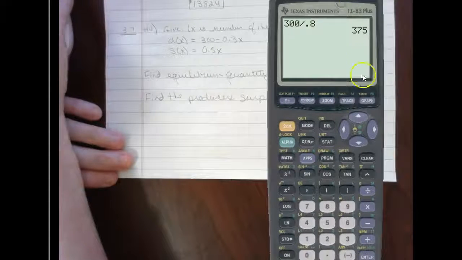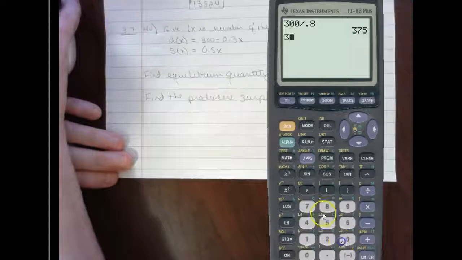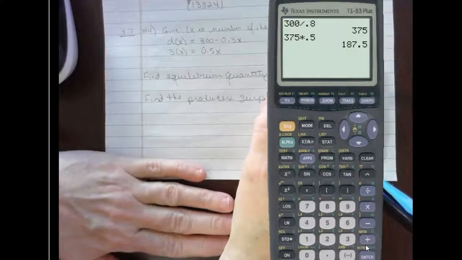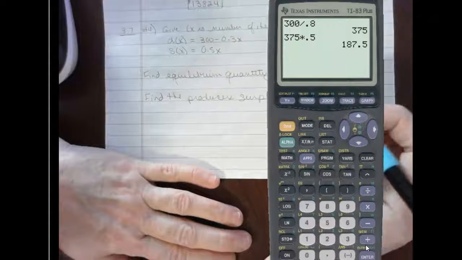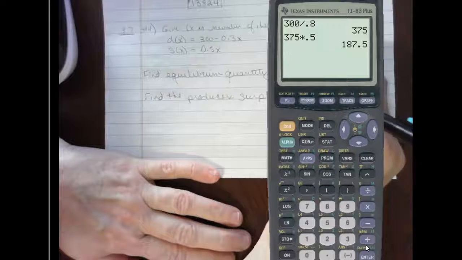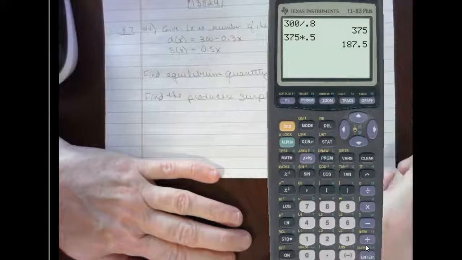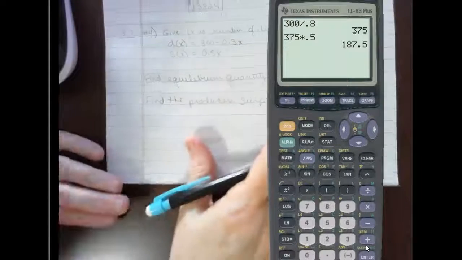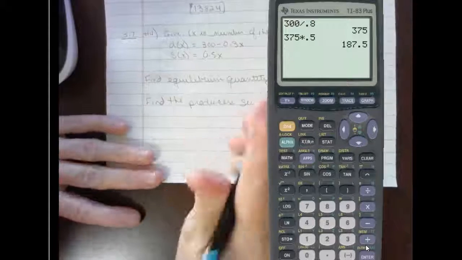So if I bring my calculator back, I'm going to take that 375 and multiply it by one half, which is 187.5. So that would be my P, 187.5. And then again, that's my Q, or Q star.